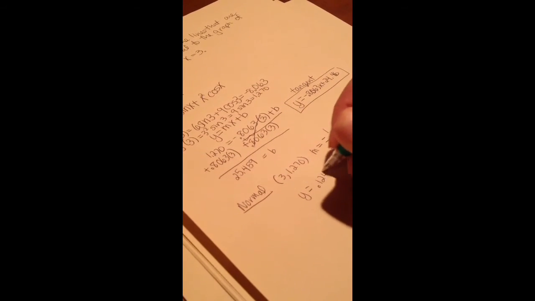So when I go y equals 1.24x plus b, now I'm going to plug this point in, so that's going to give me 1.24 times 3 plus b equals 1.270. So now I subtract this from both sides. b comes out to be negative 2.45, and therefore my normal line is going to be y equals 1.24x minus 2.45.